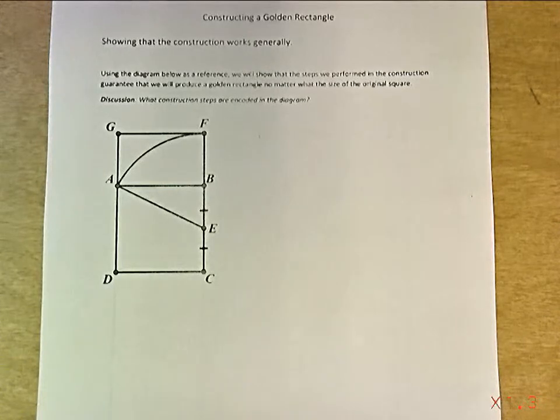And in this video, I'm going to be showing the demonstration that I do for students to show why the golden rectangle construction works. While this is a demonstration, I do like to involve students and make sure that they're actively participating and thinking as the demonstration is going on. So basically, the goal is to show that this construction actually leads to a golden rectangle.